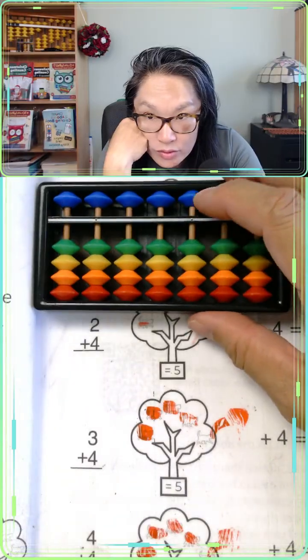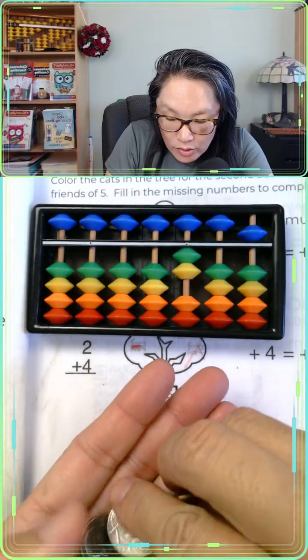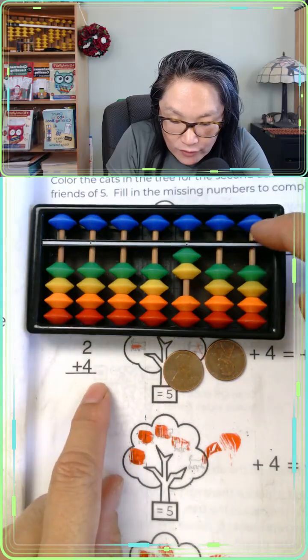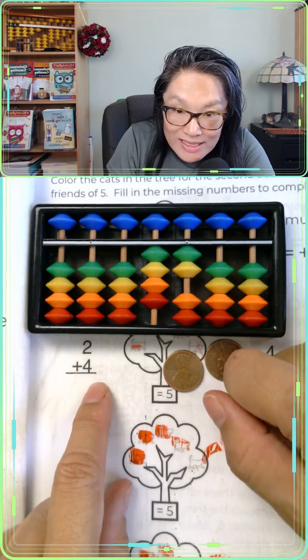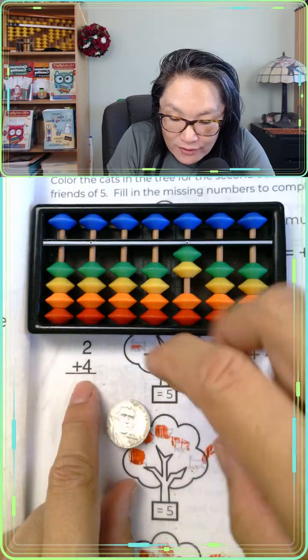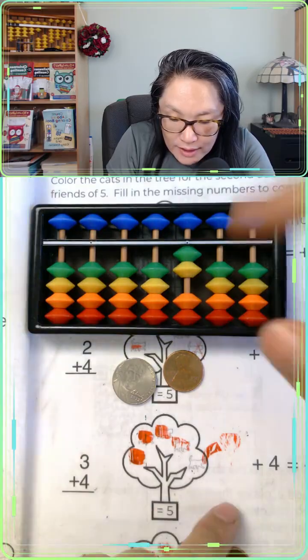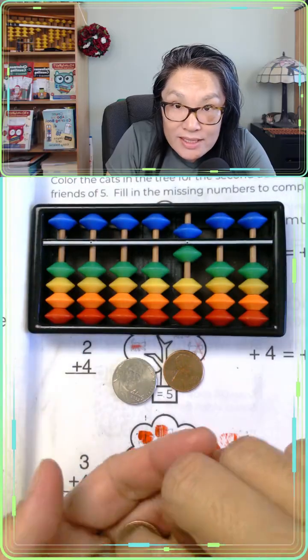So here's my 2, 1, 2. And then I want to add the 4. Notice, if I have 2 on my abacus, I want to add the 4. I don't have enough beads to add the 4. There's no more loose beads. I cannot add it here because this would be my 10s. So what I'm going to do is add the 5, take away the 1. And so my final answer is 6.